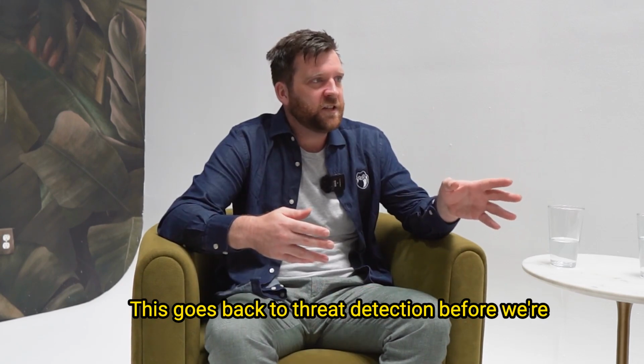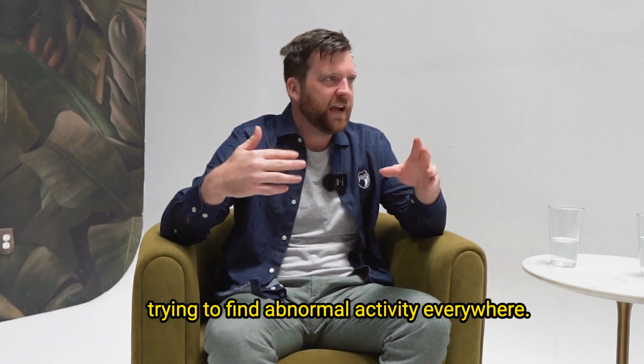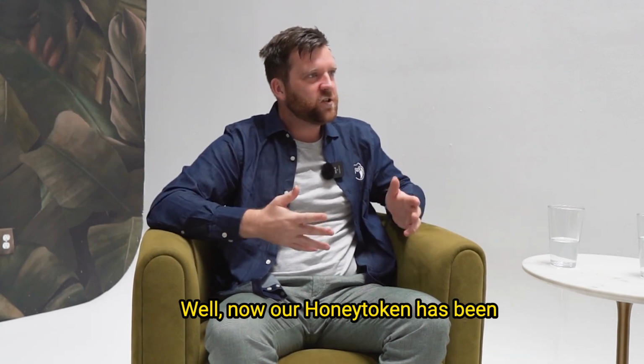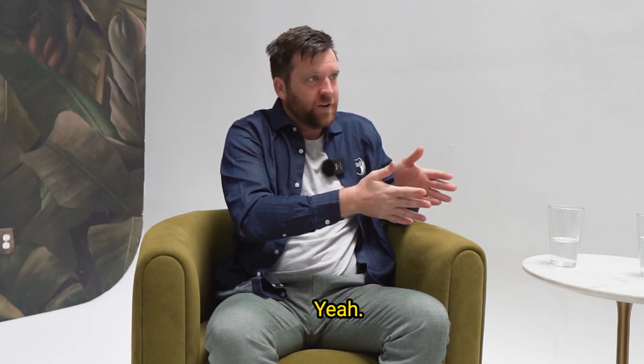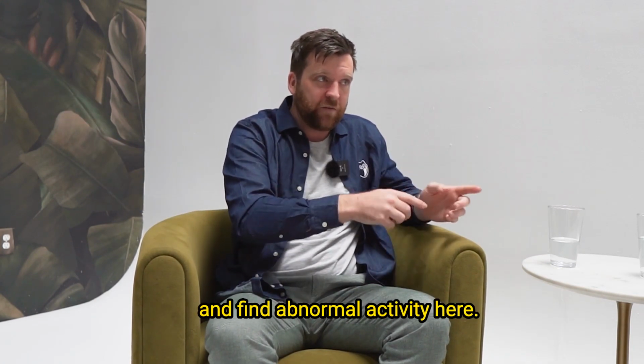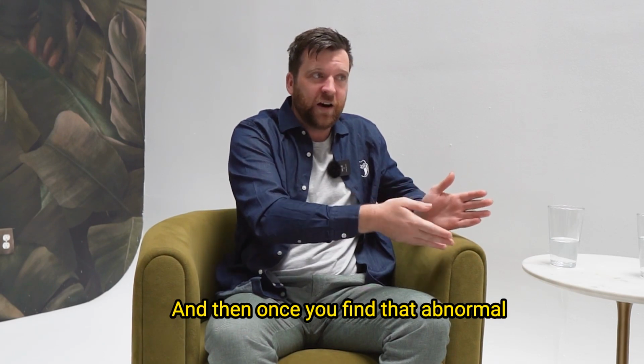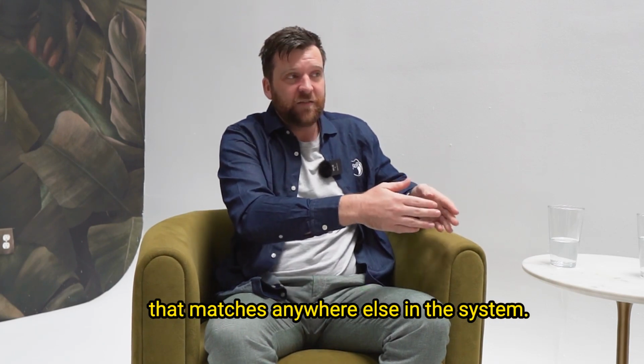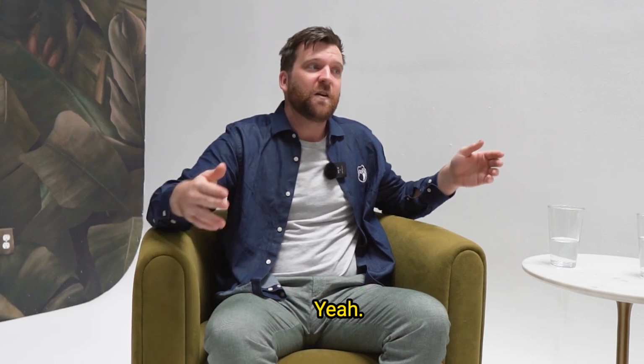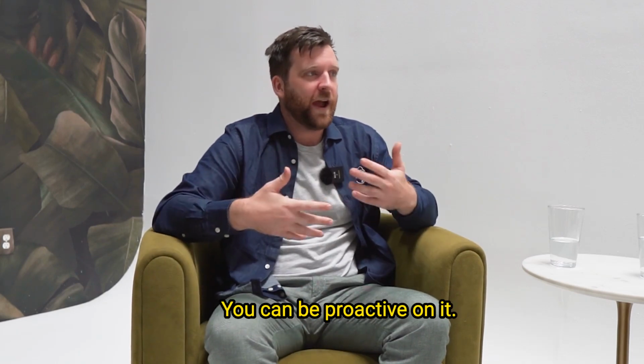This goes back to threat detection. Before, we were trying to find abnormal activity everywhere. Well, now our Honeytoken has been triggered in this specific service, so that means we can try and find abnormal activity here. And once you find that abnormal activity, then you can go, let's see if that matches anywhere else in the system. Yeah. Let's shut down access. You can be proactive on it.